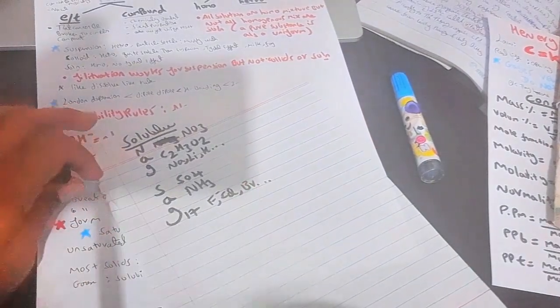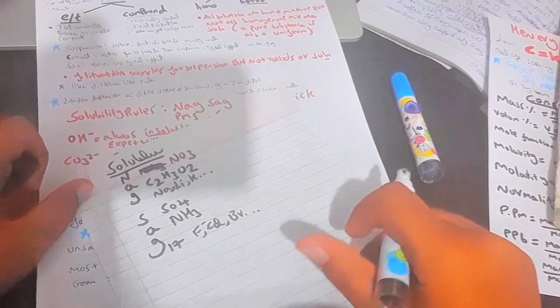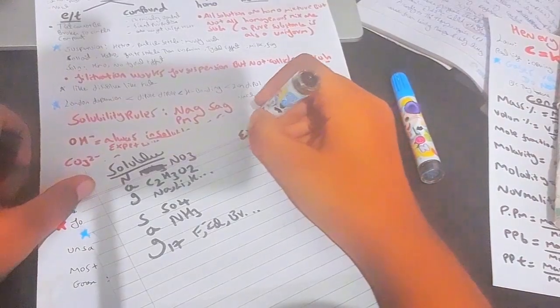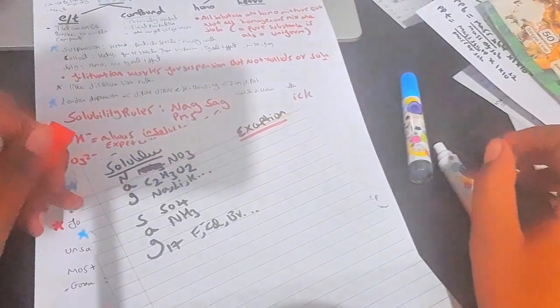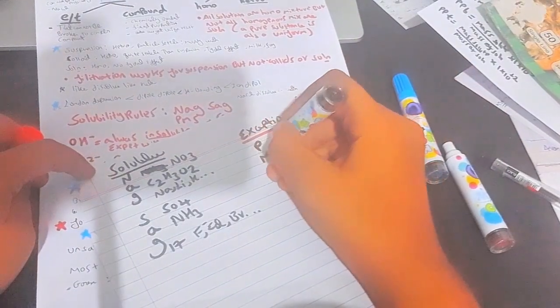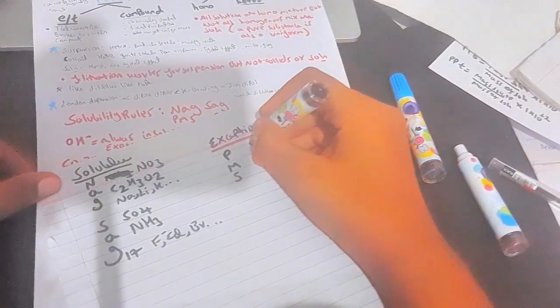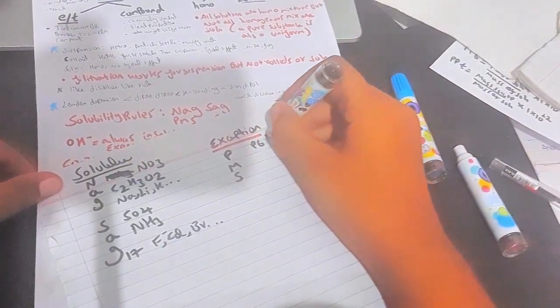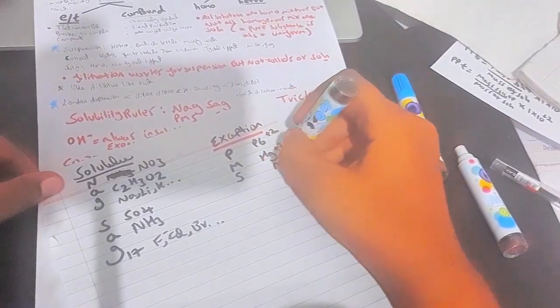So those are always soluble, but when I say they are always soluble, I lie, because there are exceptions. Here we go again, it's chemistry, there are exceptions. I'm going to use another trick for this one, another word, which I call PMS, which is lead, mercury, and silver.